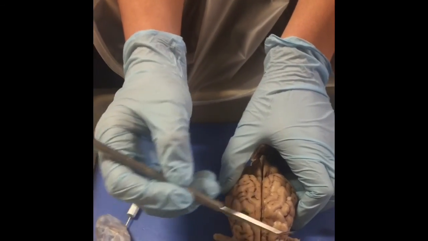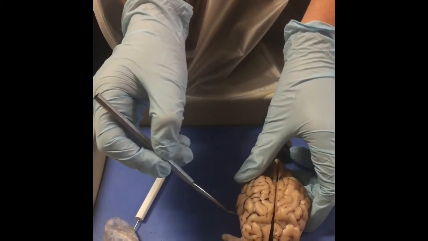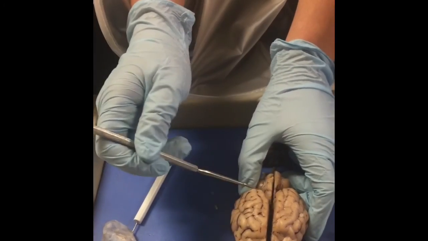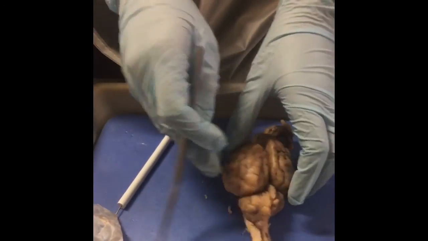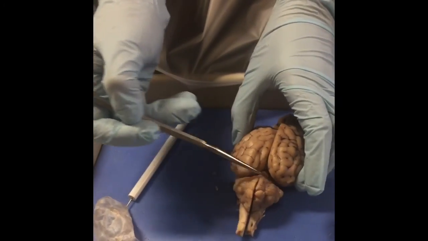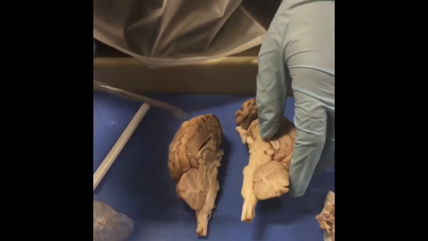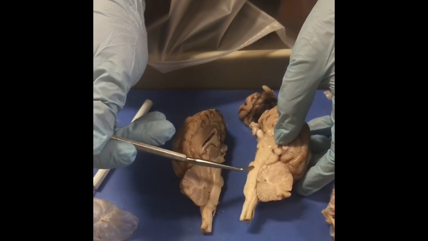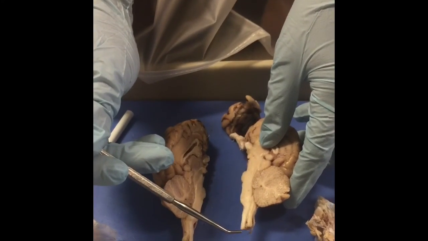At the front of the cerebrum, we have the frontal lobes, and then the temporal lobes on each side, and the parietal lobes on each side, and then the occipital lobes on each side. And right down the center of the brain, we have the longitudinal fissure, and then the back, separating the cerebrum and the cerebellum, is the transverse fissure. And then on the bottom of the cerebellum, we have the brainstem, which is divided into the midbrain, the pons, and the medulla oblongata, which tapers off into the spinal cord.